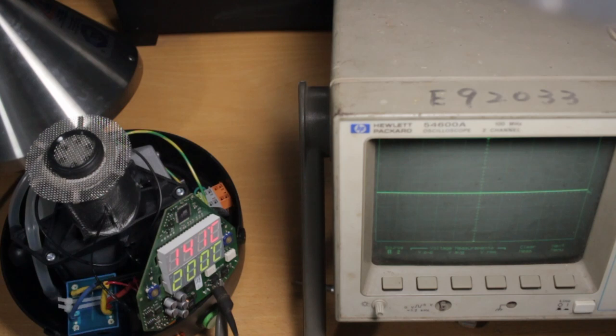Now you see they stop the triac, because we are pushing double the power, so they cut the triac very soon. When the temperature is reached, they switch the triac on and off to stabilize the temperature.